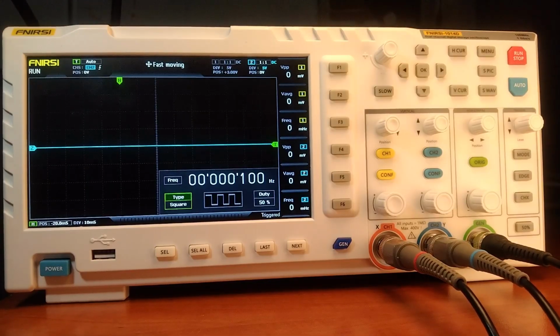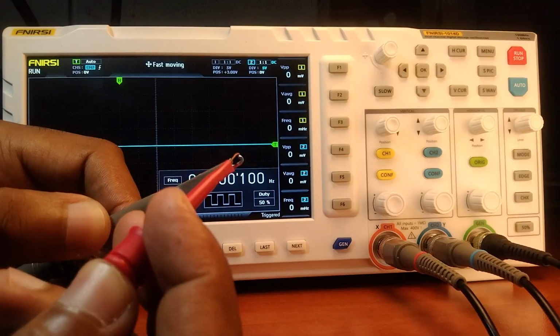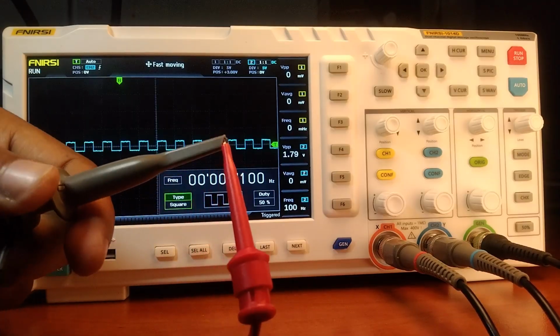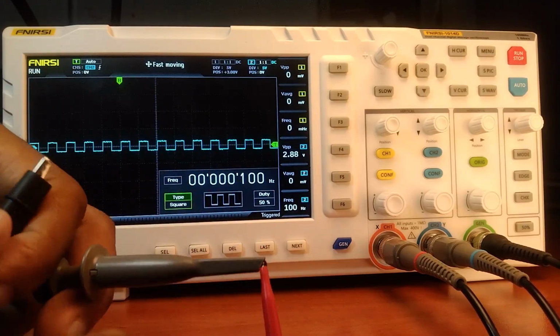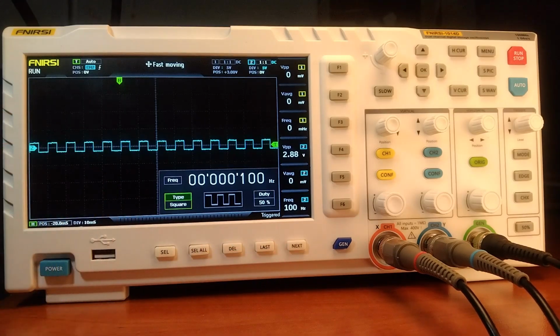Then I can connect my oscilloscope probe of channel 2. The red probe from the generator goes to the hook, and the negative, which is the black one, goes to the crocodile clip. Now it's set and we're good to go.